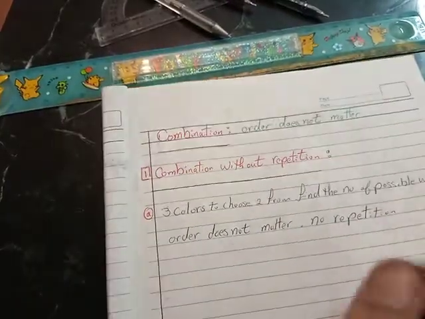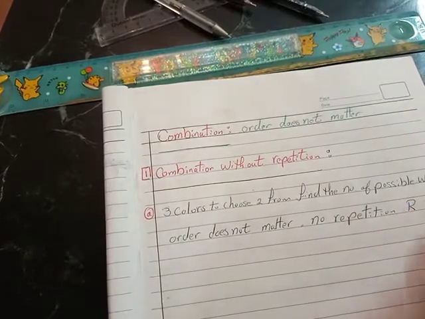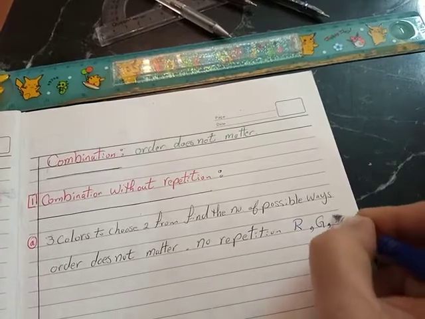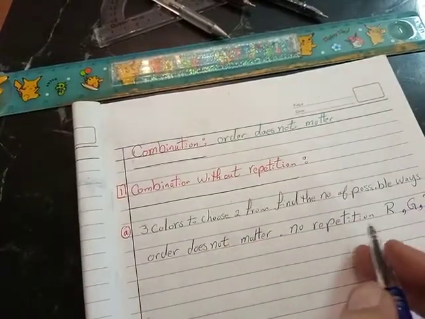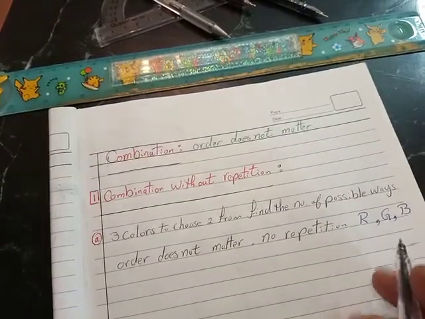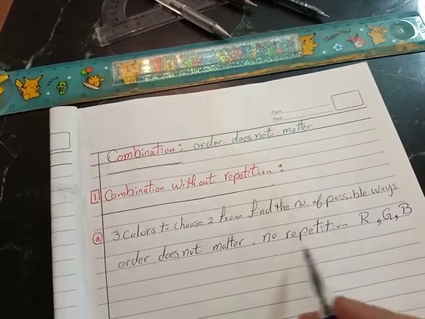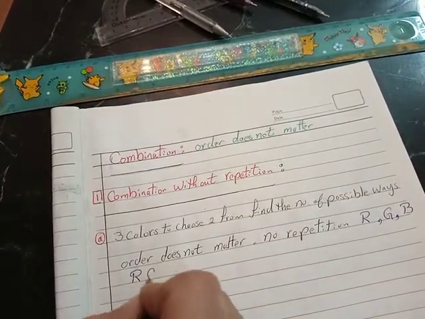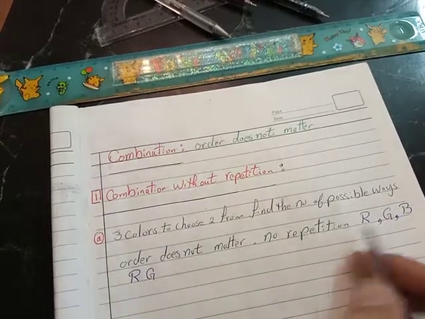We have to name them like red, green, blue. So red: red is not allowed. Red green, red blue.